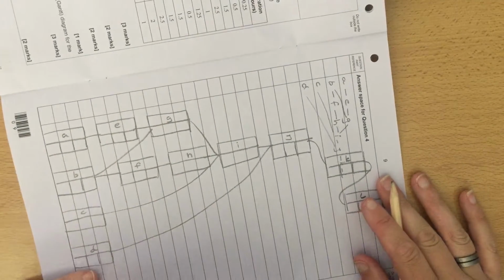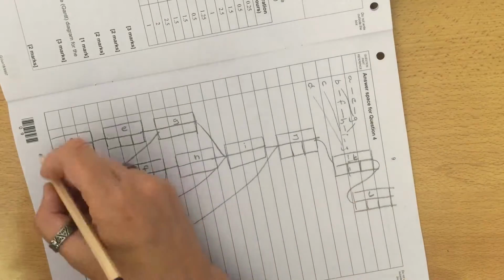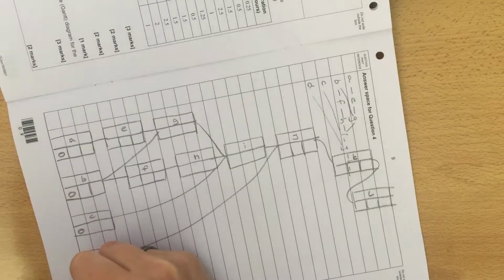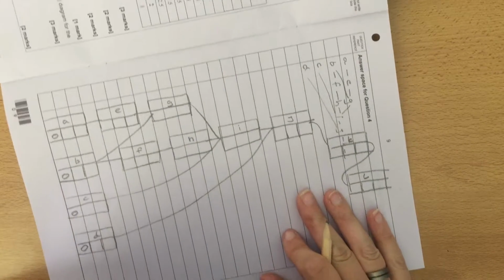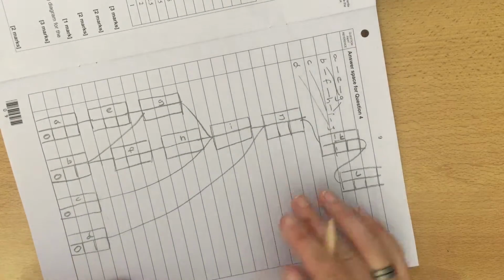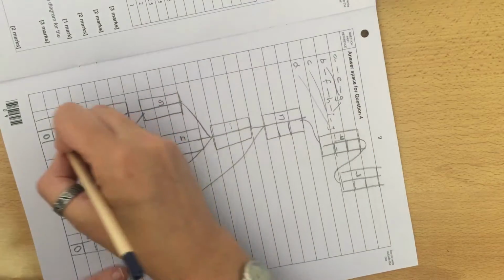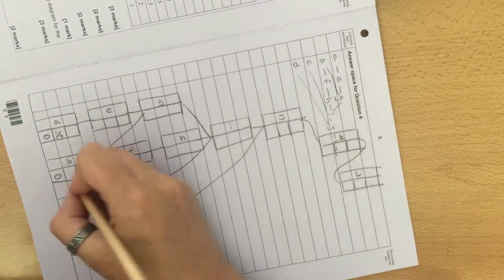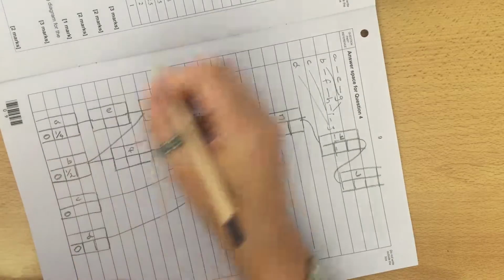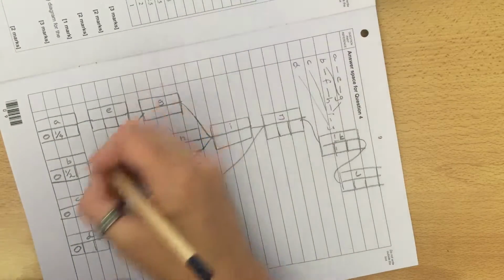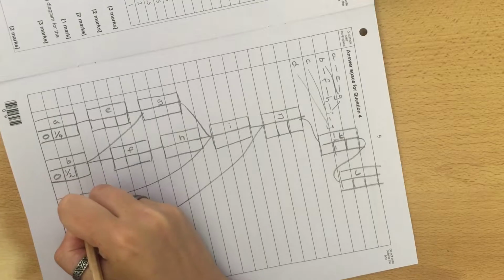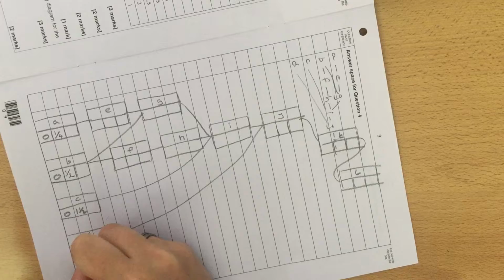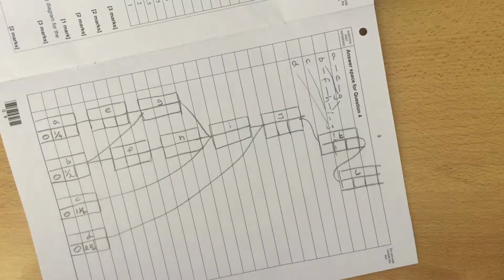So, if we start putting the numbers in, all of these are going to start at 0. Then A is a quarter, B is a half, C is 1.5, D is 2.5.